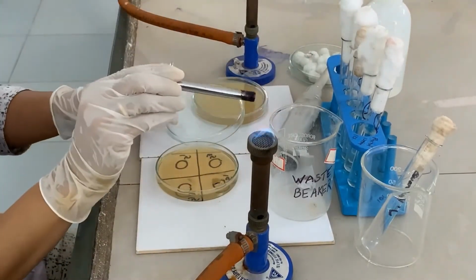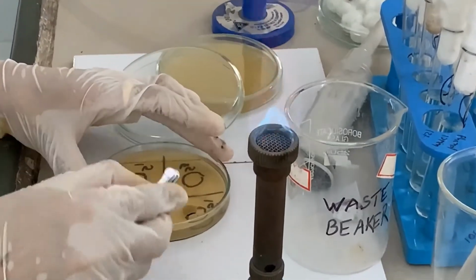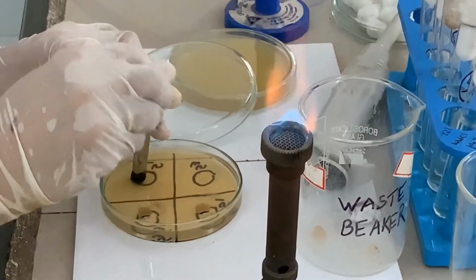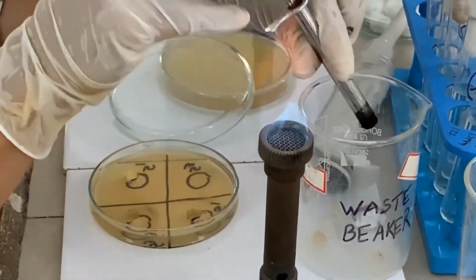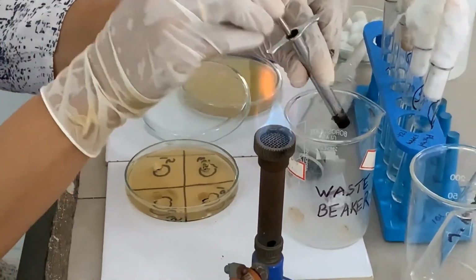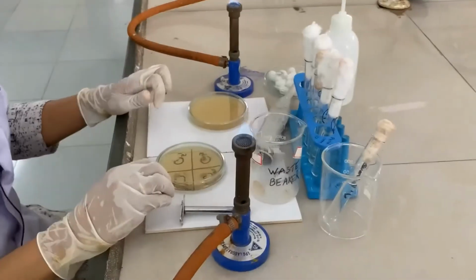and throw the waste material in the waste beaker. In the same way, dig the second cup and throw the waste in the beaker. Like this, you have to make 4 cups in the Petri plate. Similarly, dig the bores in the remaining 4 Petri plates.